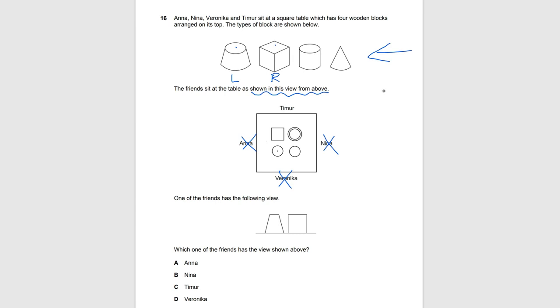Timur, when facing inwards, this shape is on his left and this shape is on his right. Again, we've already talked about this shape with the 2 circles being the circular cone and this shape being the cube, which is perfect. So Timur matches this view. He has the circular cone on his left and the cube on his right, meaning that the best answer for 16 is C.